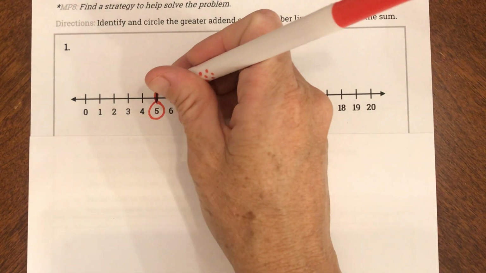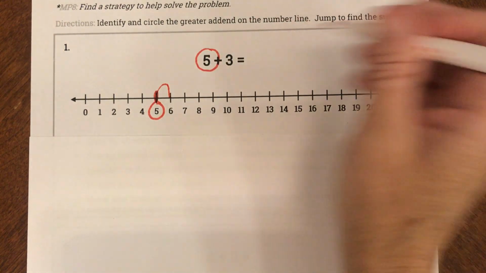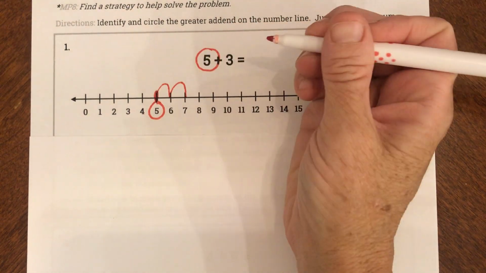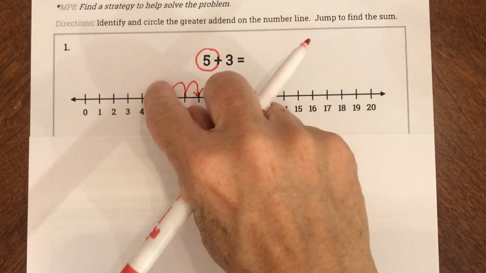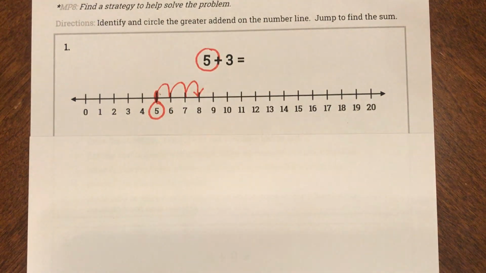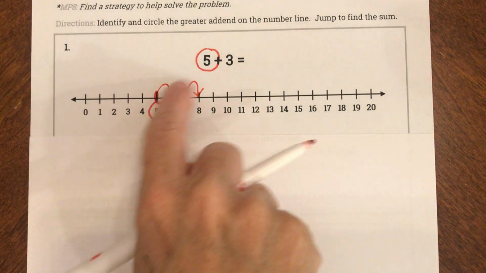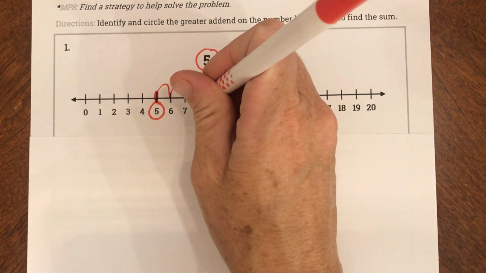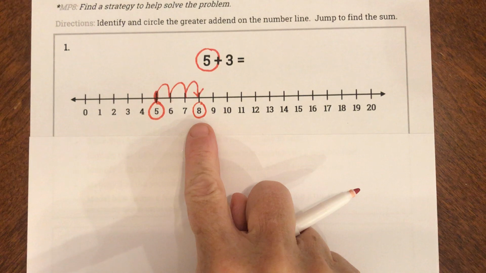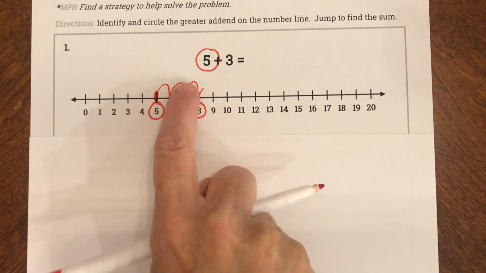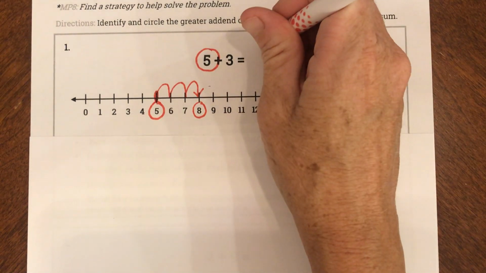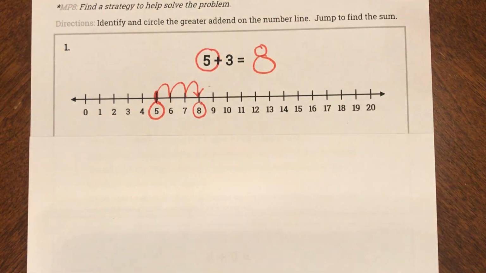I'm going to add 1. I'm going to add 2. And now I'm going to add 3. So I jumped 3. 3 loops. Where did I end up? I ended up at an 8. That's my answer. If I had 5 and I added 3 more, I would get 8.